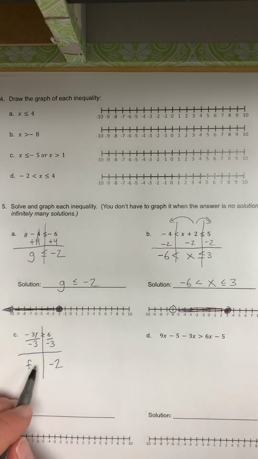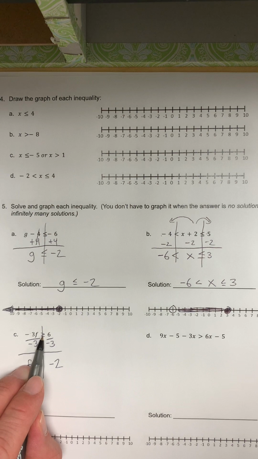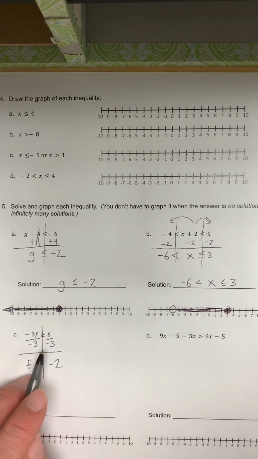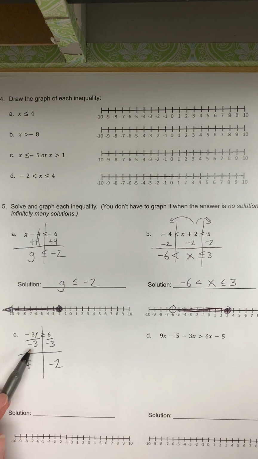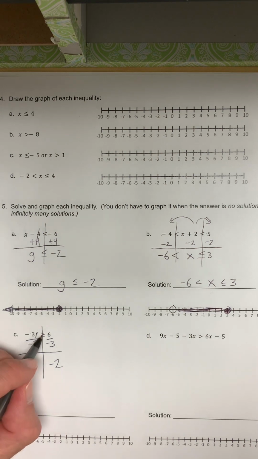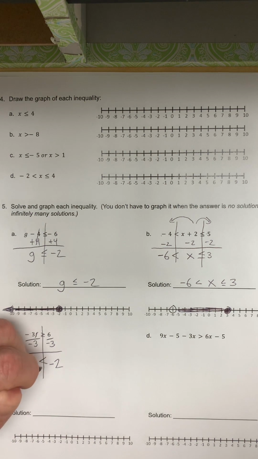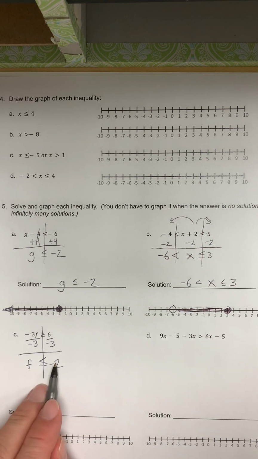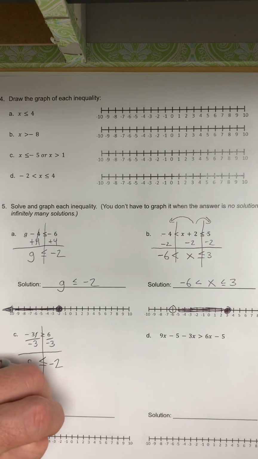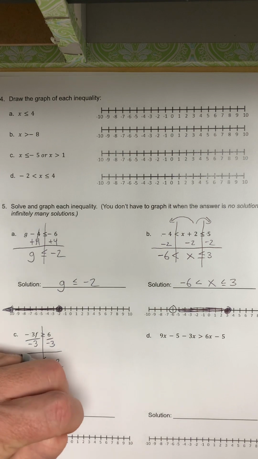Now, here's where it gets tricky. There is a rule that says when you're doing inequalities, so things with a greater than or less than sign, anytime you times or divide by a negative number, you have to take the symbol and flip it so it goes the other way. So since we just divided by a negative, we need to take this symbol, and now we need to make it go this way. So now we have our solution. F is less than or equal to -2.